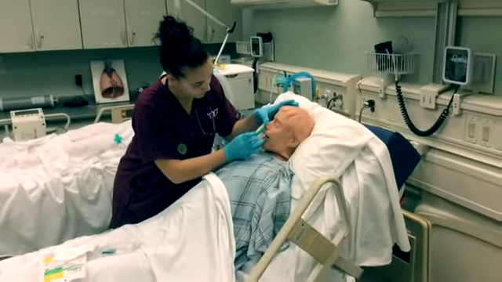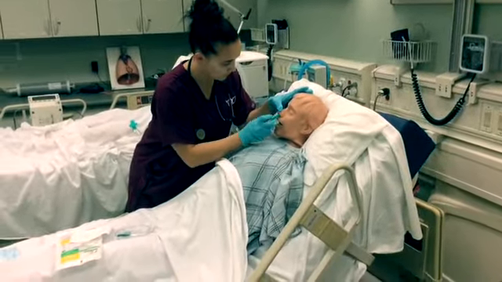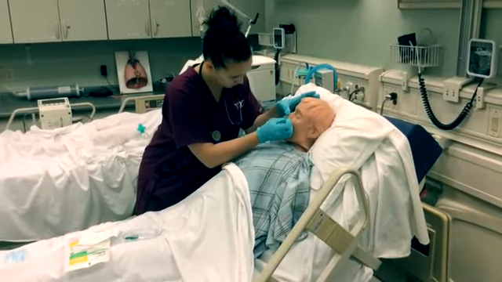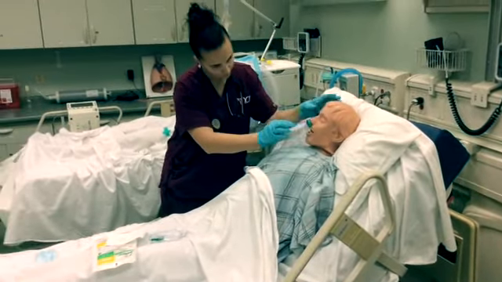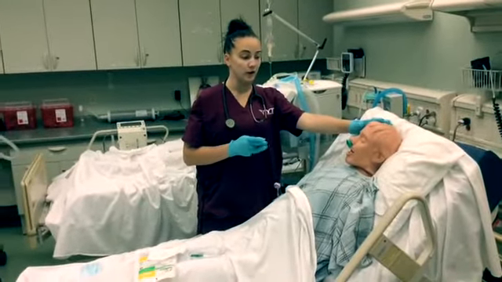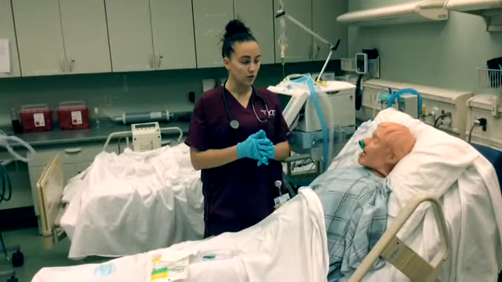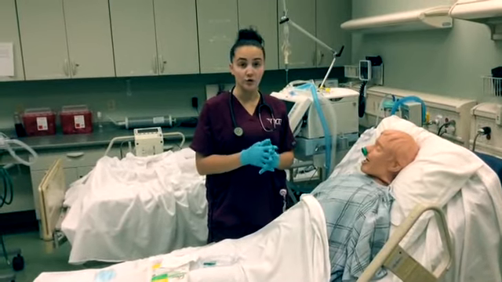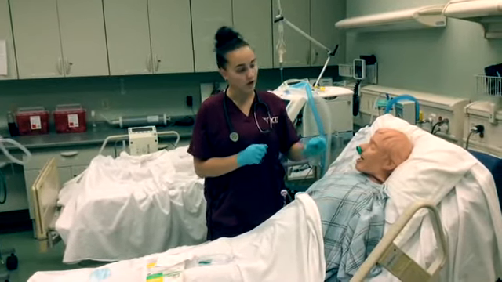We're going to insert. We use the nasopharyngeal airway for patients who can be conscious. You do not have to be unconscious to use this procedure.